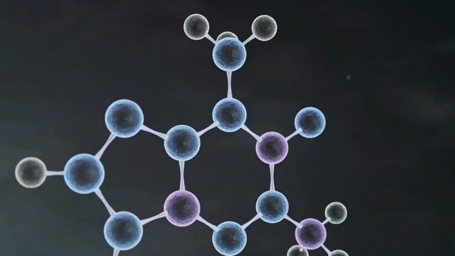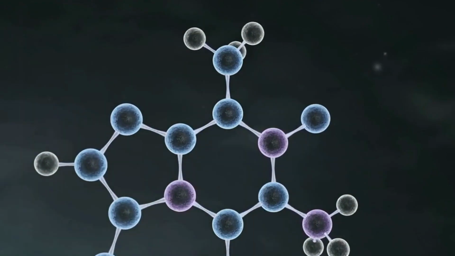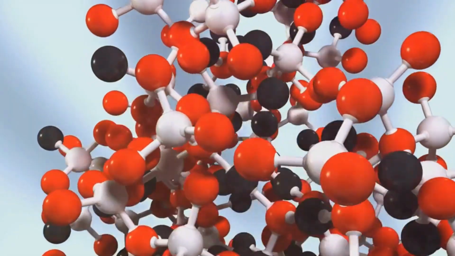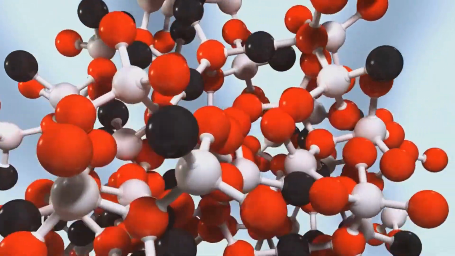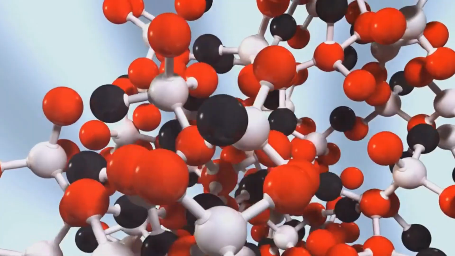Its ability to form long chains and rings of atoms is a fundamental reason why there is such a thing as life on Earth. These carbon-based molecules are able to build the intricate and complex structures that are necessary for life to exist, from the delicate double helix of DNA to the robust and resilient cell walls of plants.